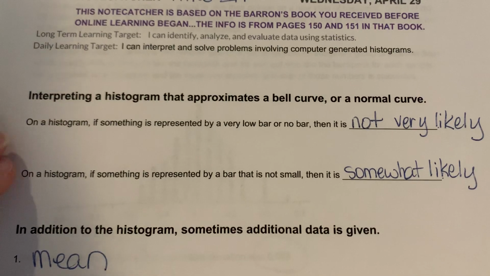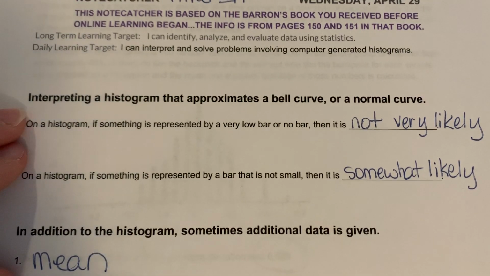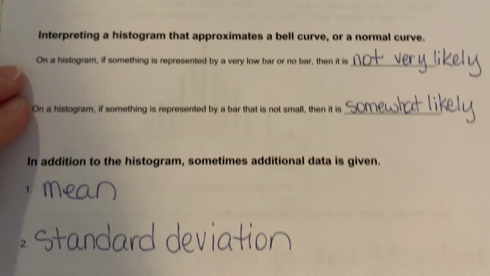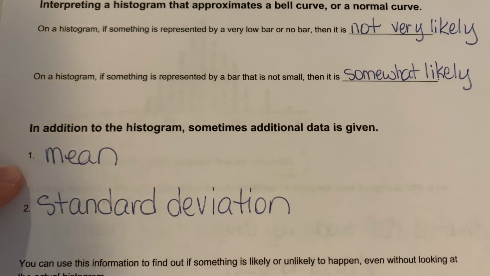Sometimes we want to get our data, but we don't want to estimate from a bar graph because sometimes that makes it a little challenging, and I'll show you that in the example we're going to do. Instead, we want to use data.